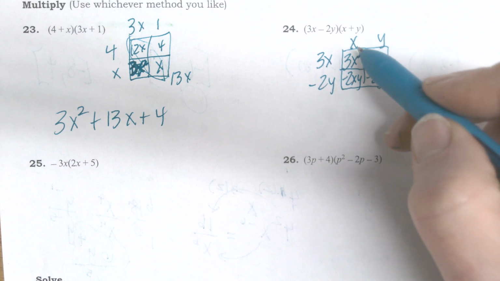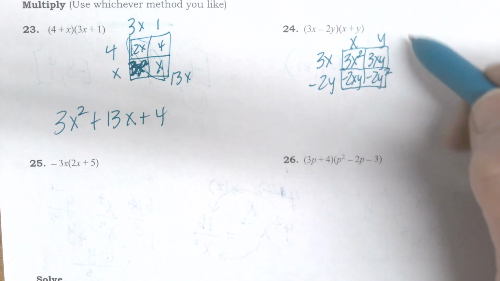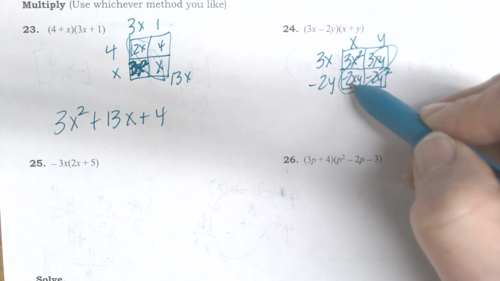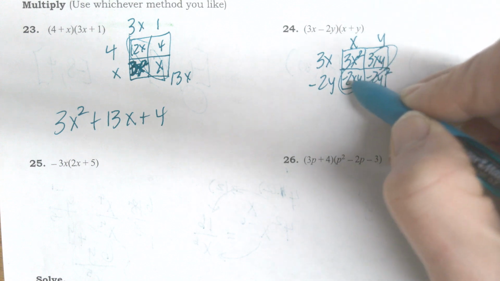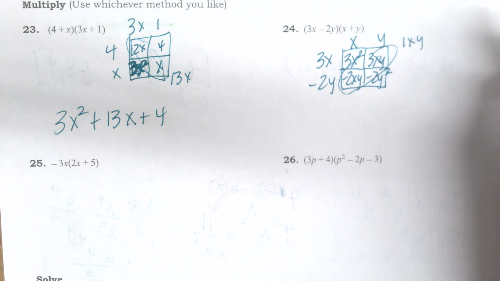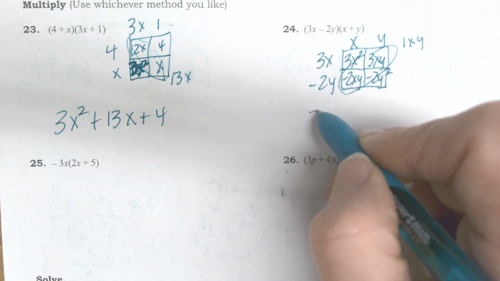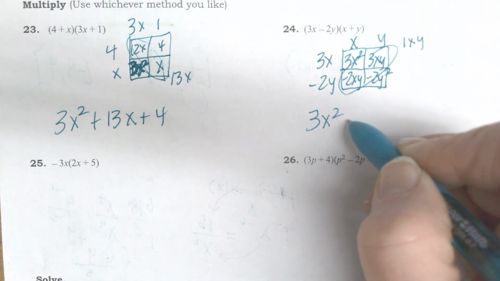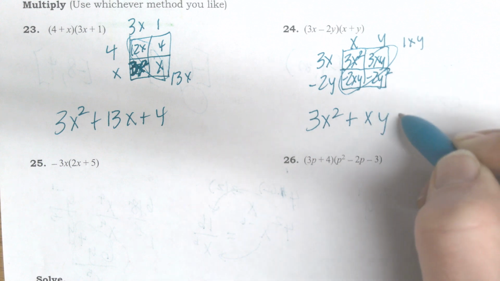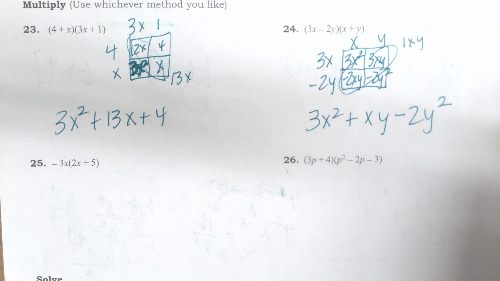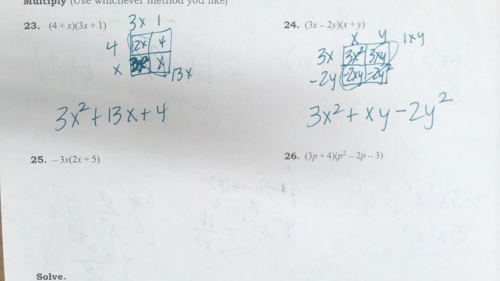And so now I look for any like terms. It looks like I have some right here, negative 2xy and 3xy. Negative 2 plus 3 is 1xy, but again, remember, I don't have to write the 1. So when I write this, I have 3x squared plus xy minus 2y squared as my final answer.